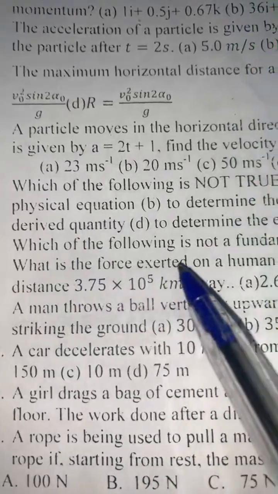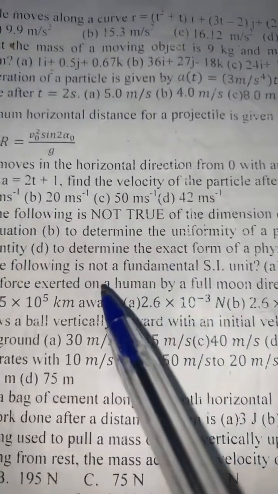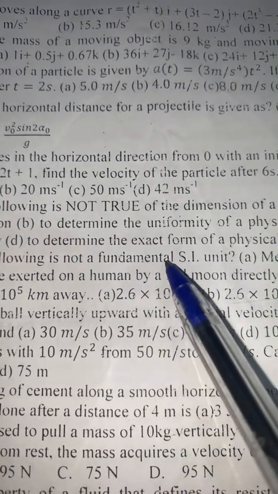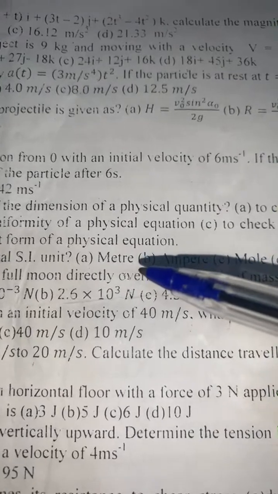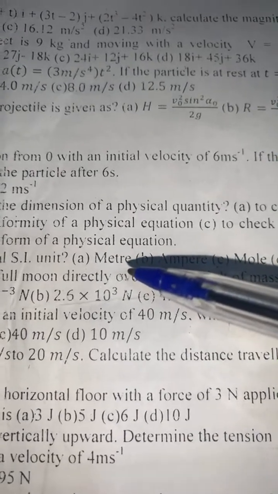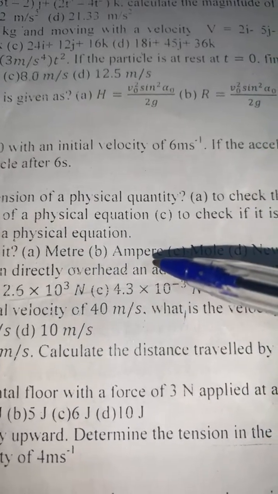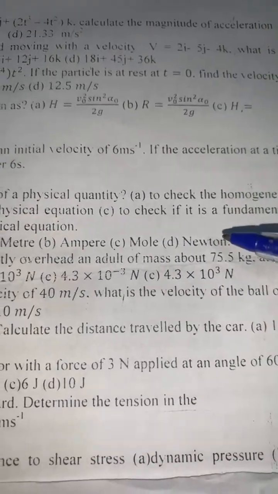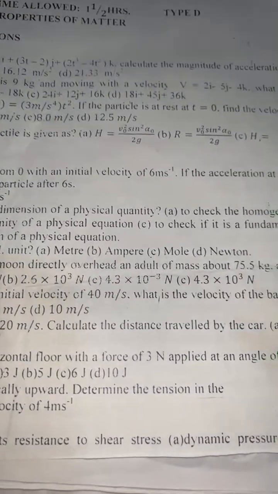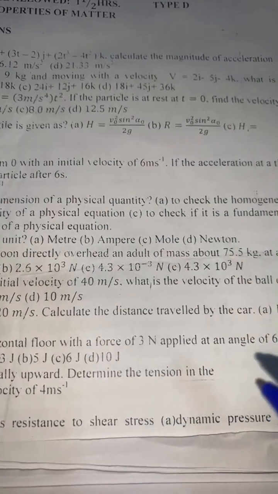Number 7 says, which of the following is not a fundamental SI unit? I think you should know this. I think I've mentioned this right now. Is meter a fundamental quantity? Ampere, is it a fundamental quantity? Mole, is it a fundamental quantity? Newton, which is the option? Please make sure you get this one correctly.